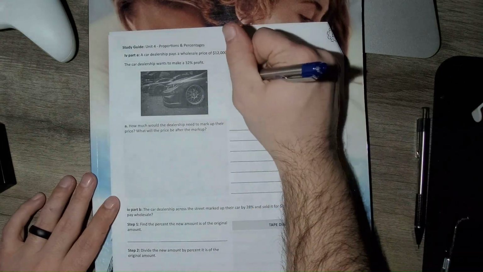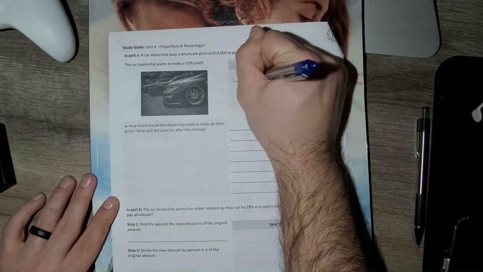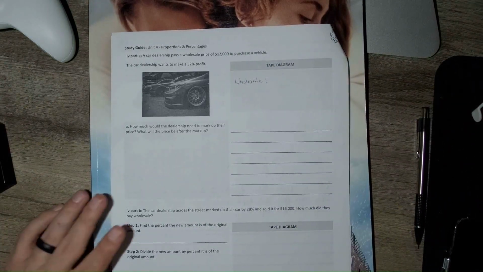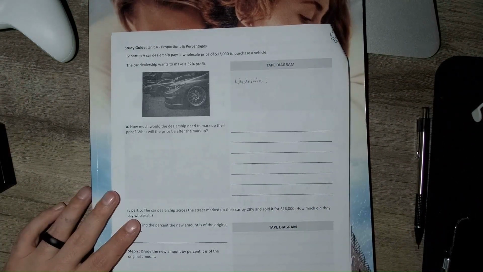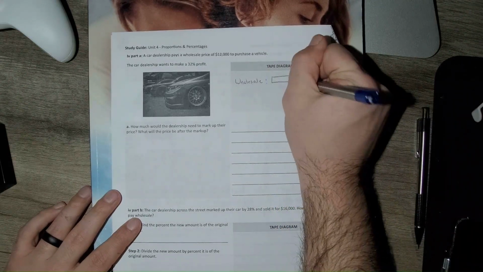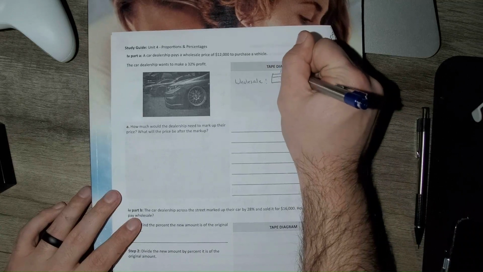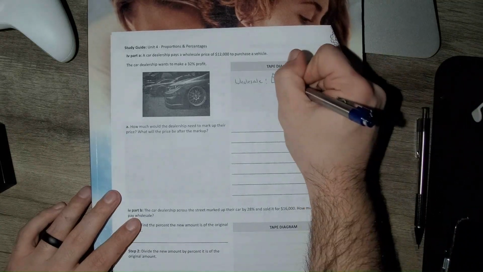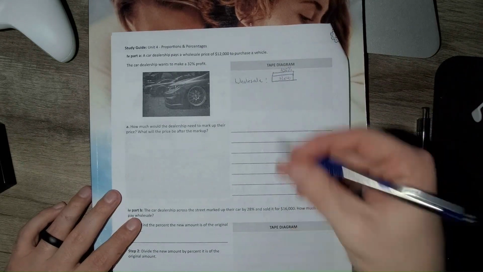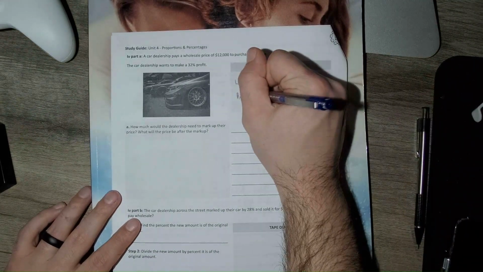So here we have our wholesale price. Wholesale just means that the dealership is buying them in bulk, and so they get it for a cheaper price than what they're selling because they want to make money. Here our original amount is always 100%, and the car costs $12,000. When they sell it to you, that's called retail.